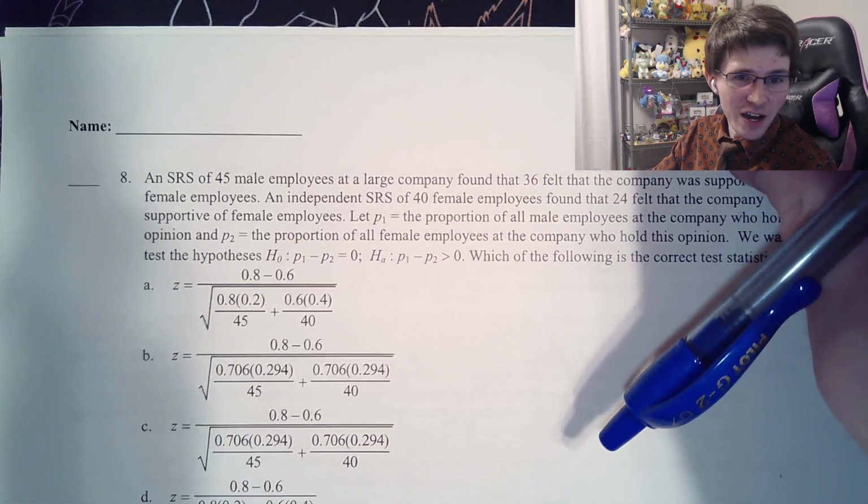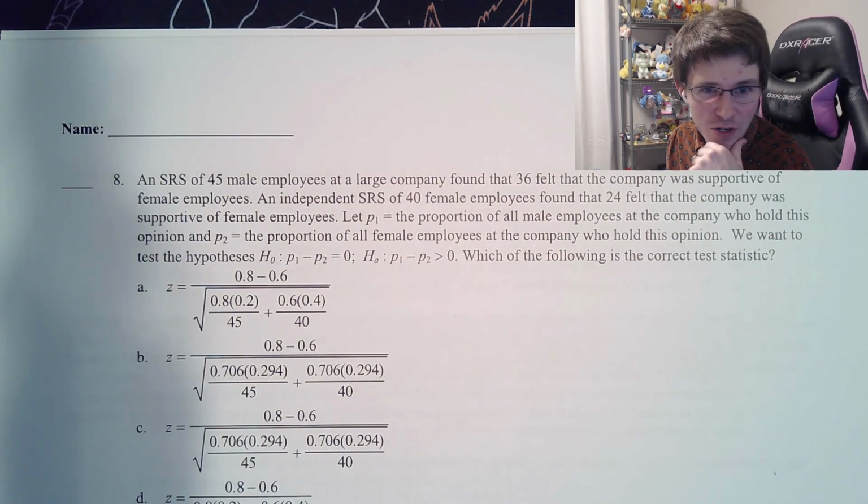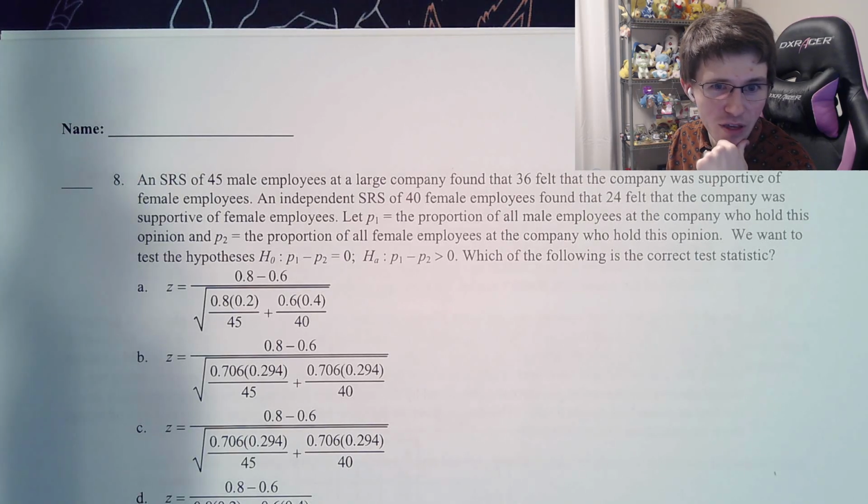All right, number 8. Let's go. An SRS of 45 male employees at a large company found 36% of the company was supportive of female employees.